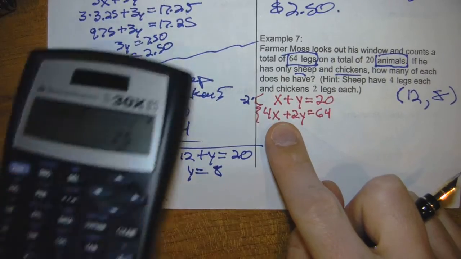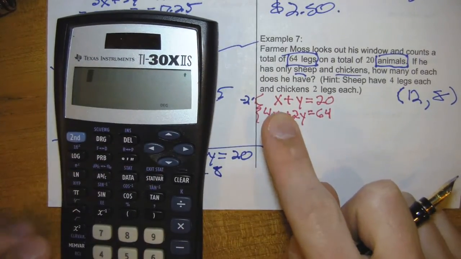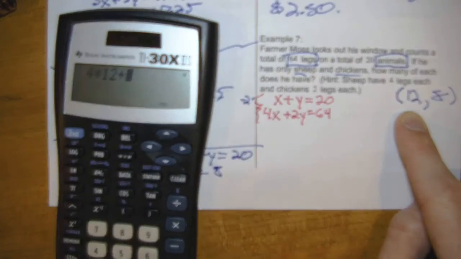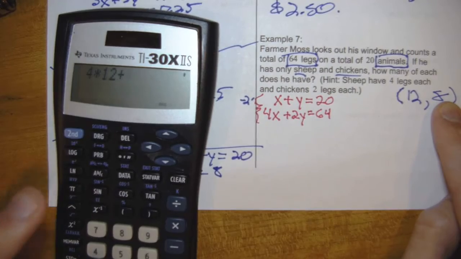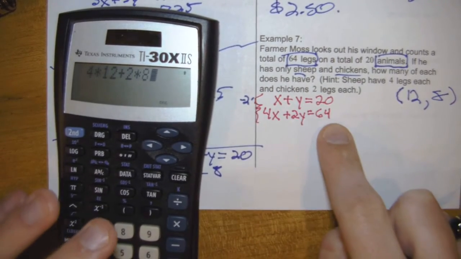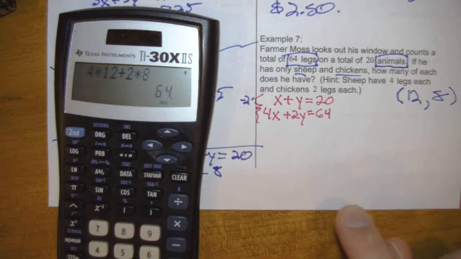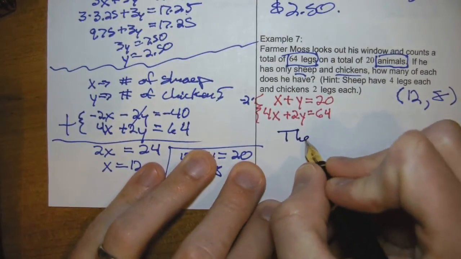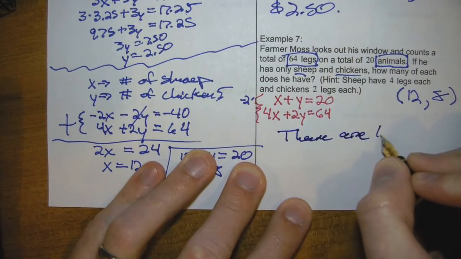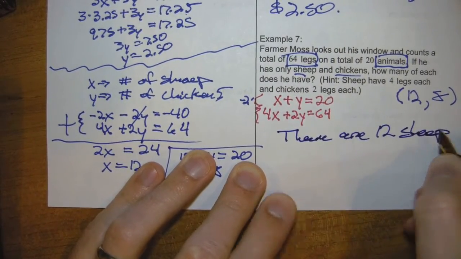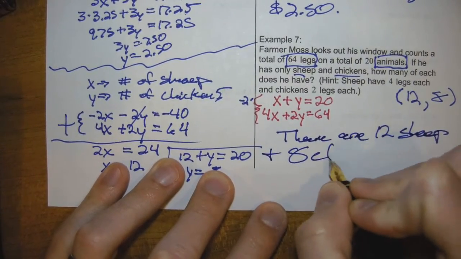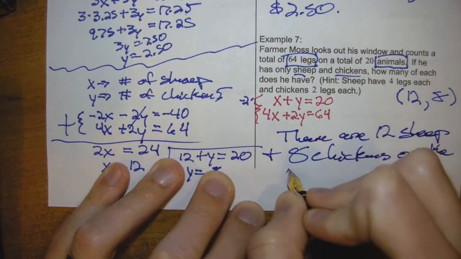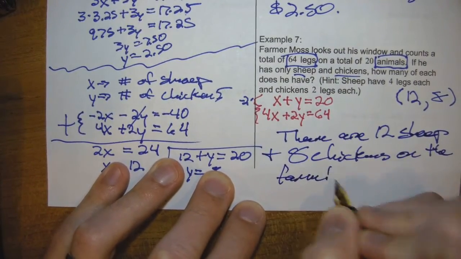Let's try this one. All right, let's double check ourselves. We'll use calculator here just so you can see how I'm doing it. We'll do 4 times 12. Remember, 4 legs for each sheep. And we'll add on to that 2 times 8. Remember, 2 legs for each chicken. And we need to get 64 legs total. Yep, looks good. Our solution seems to work. So we can say that there are 12 sheep and 8 chickens on the farm. There we go.